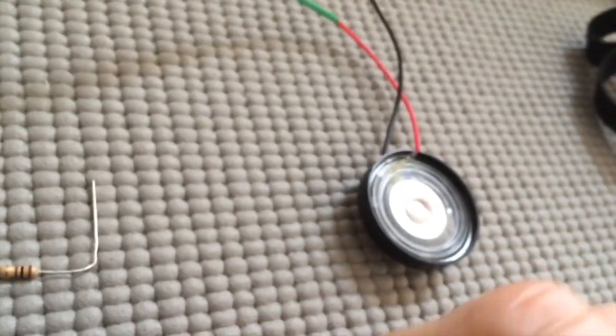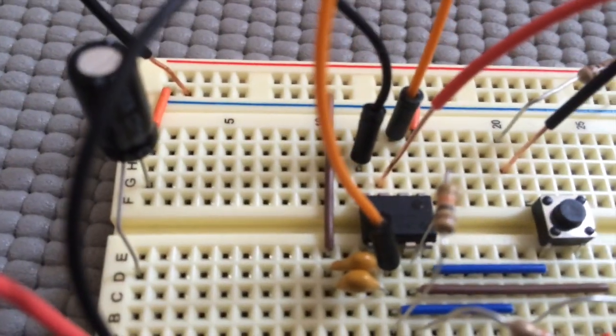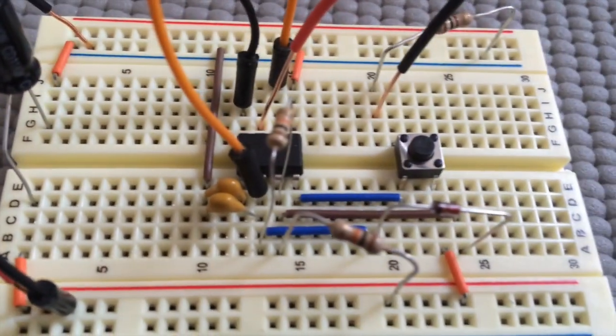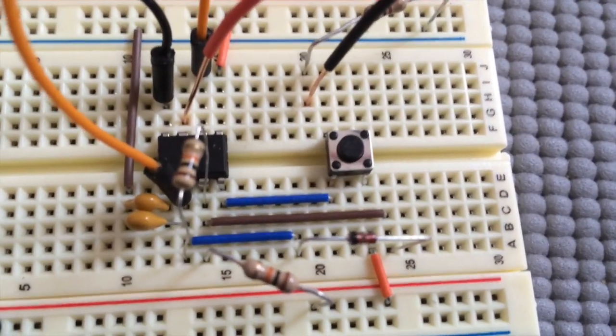We have this set up to a speaker since the frequency is pretty high, and I have a button to control the voltage. Also, it's sort of interesting to look at the resistor and diode setup here.